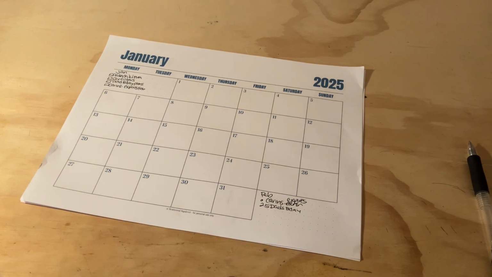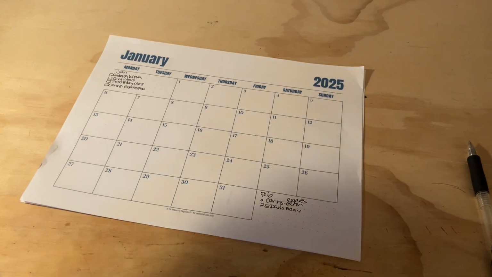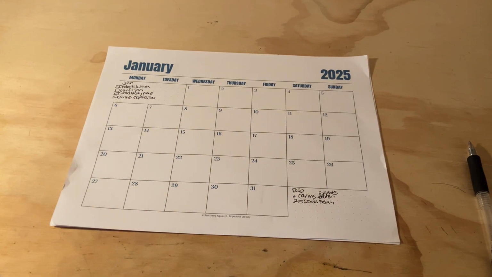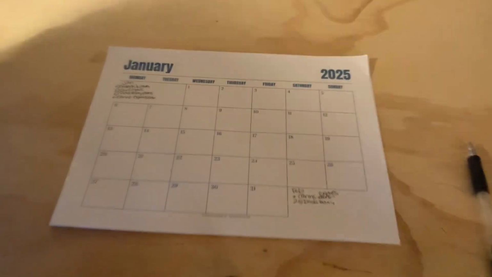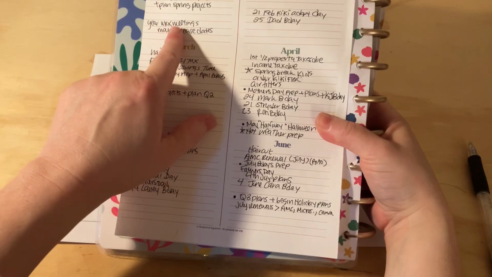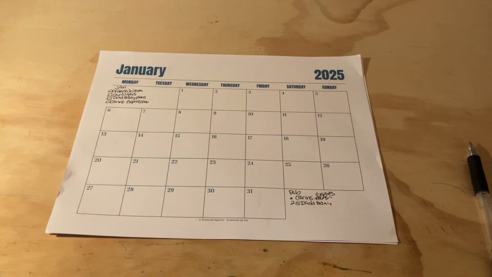One thing I put on here is my typical setups, or my work meetings, which I put in my perpetual here. Year work meetings. I'm going to be putting in January stuff I already know.